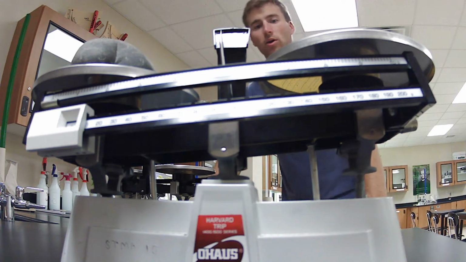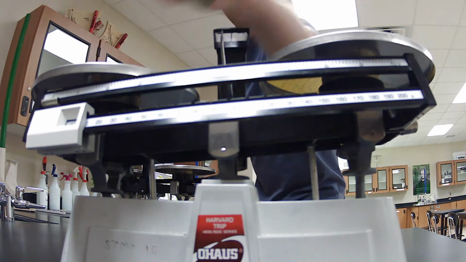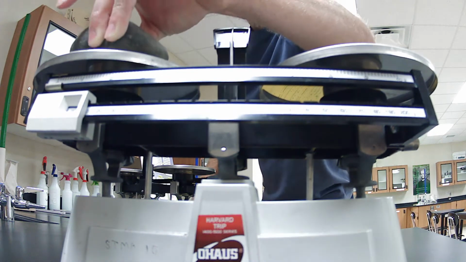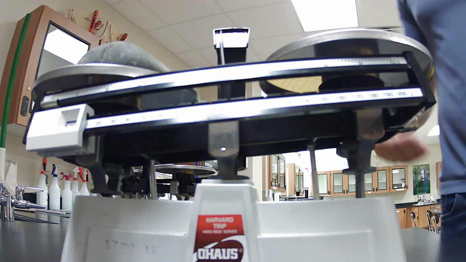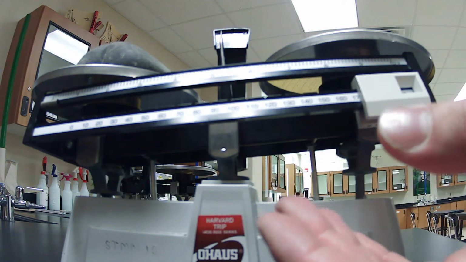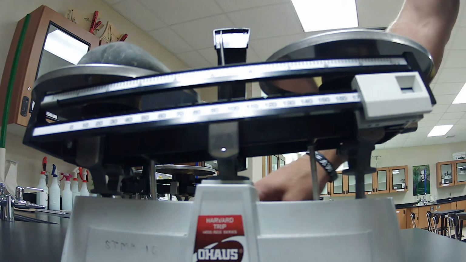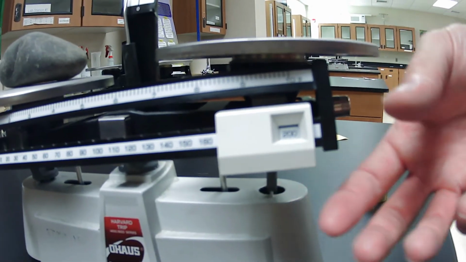The next section of our lab is going to deal with figuring out the mass of different objects. We're going to start by figuring out the mass of this rock. We're going to put this rock on the scale, and we're going to adjust the riders or the sliding weights here until we get a balanced balance. Right now, it's not enough. And this is as high as our scale will go. Our scale can only go up to 200 grams, and we've already reached that limit.